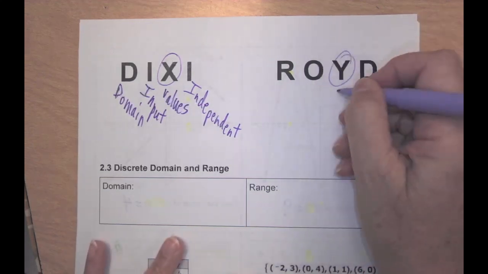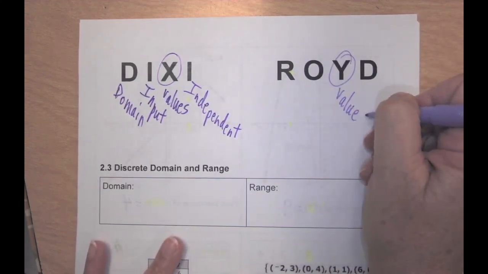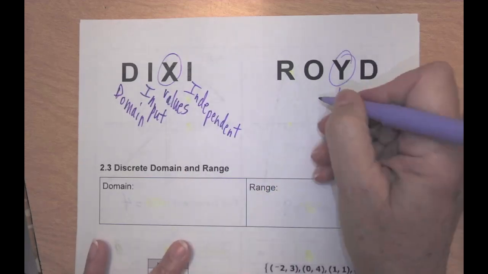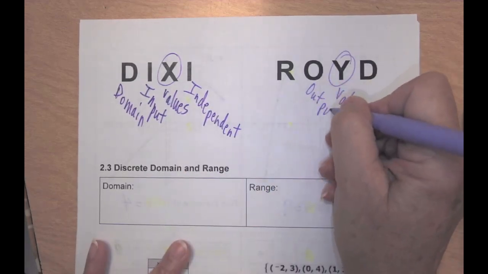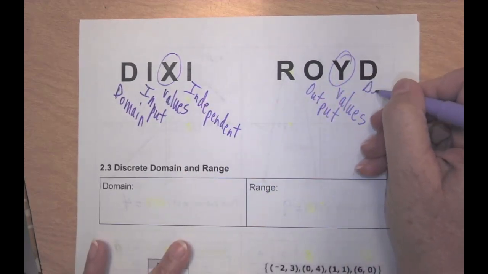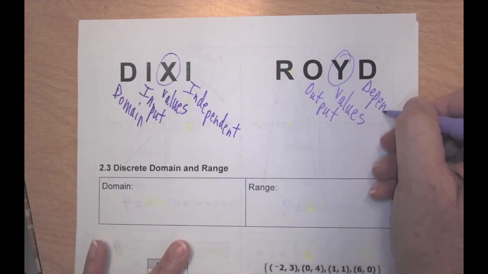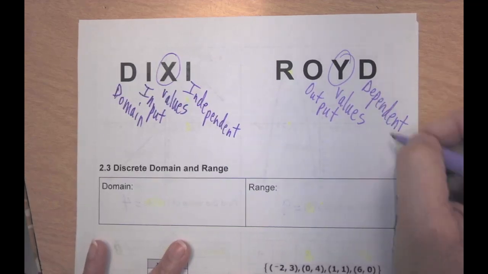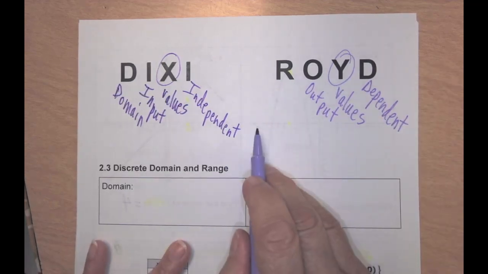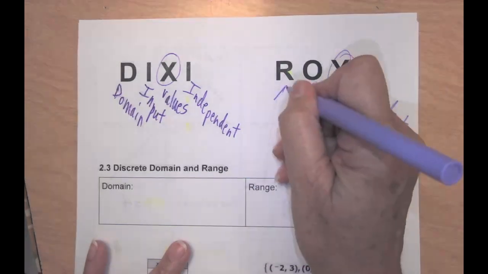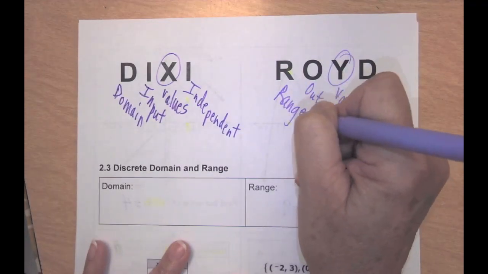And so then we're going to look at Roy D. He tells us about the Y values. Where X is the input, Y is the output. Where X goes in first, the input, and is independent, Y is dependent. It depends on which X we're using. And today we're learning that it's the range.